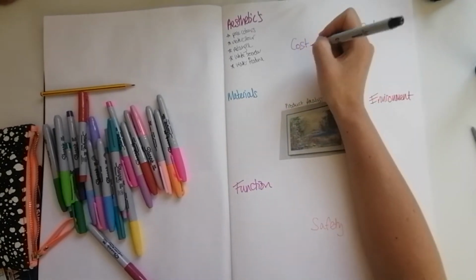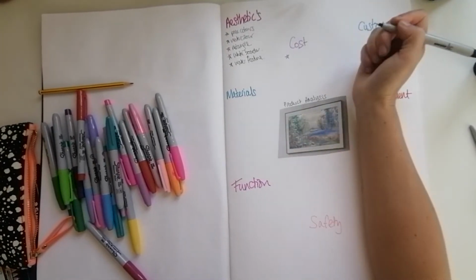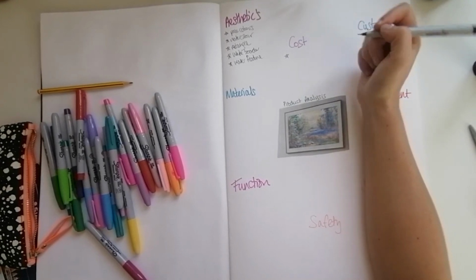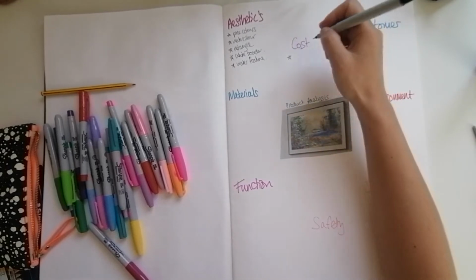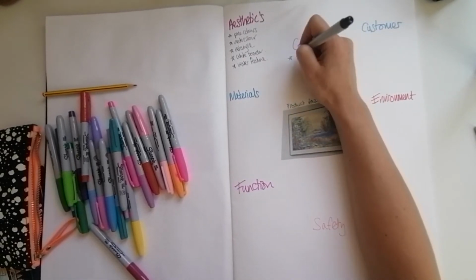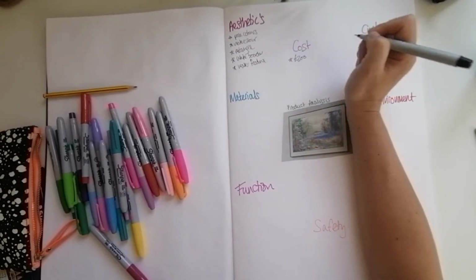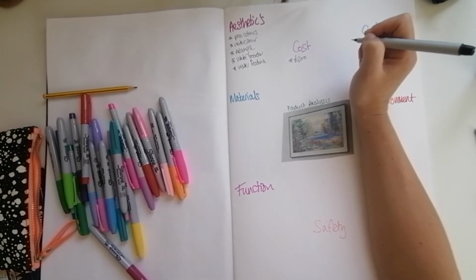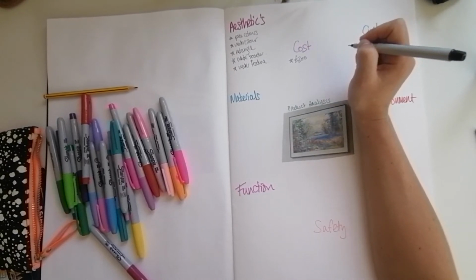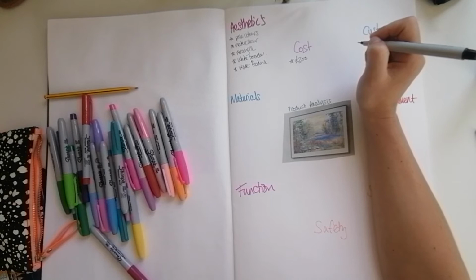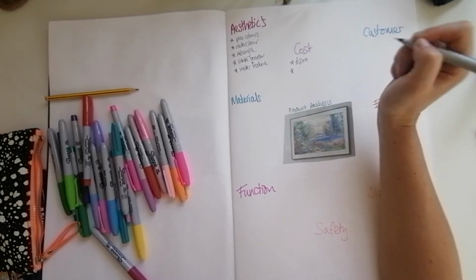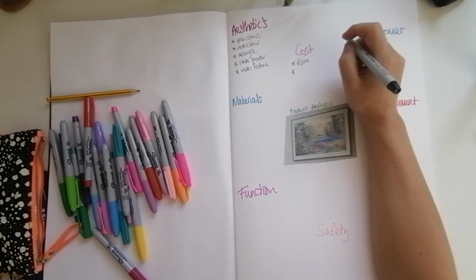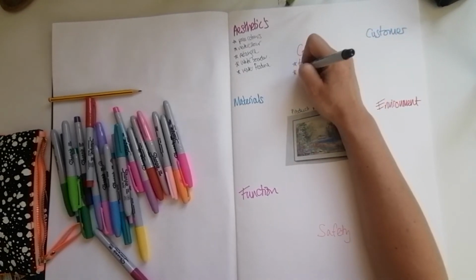Cost. Now you might be able to ask your parents how much it cost. I have no idea. I don't know if it even said. I think it was just an advert in the magazine. But I'm going to estimate that was about £300. How much does the product cost to buy? How much does it cost to make? So if I was to have to make this frame, how much does it cost to make?